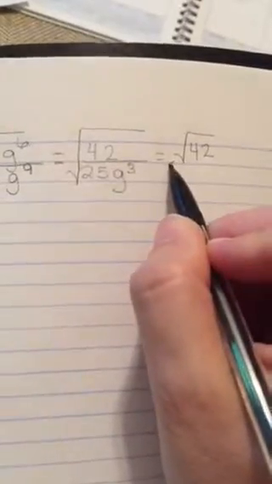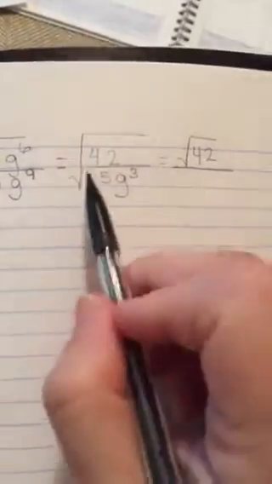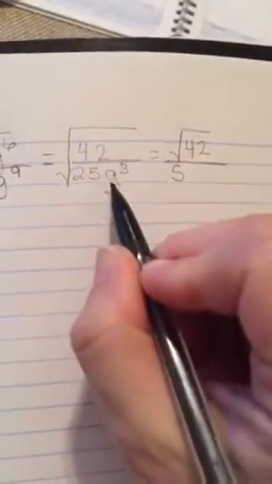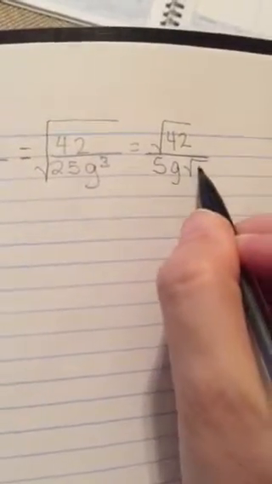All right, so I'm going to separate my radicals because the square root of 42 cannot be simplified. And then on the bottom, the square root of 25 is 5. And then to simplify our g to the third, a g will come out and a g will stay under.